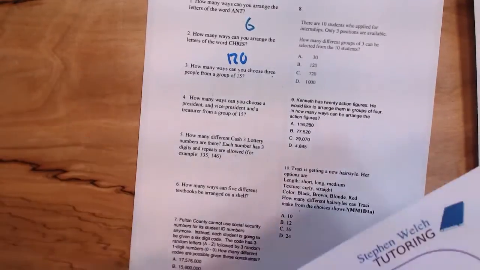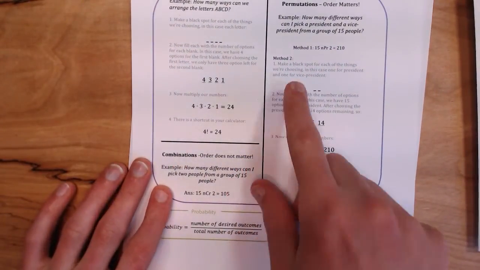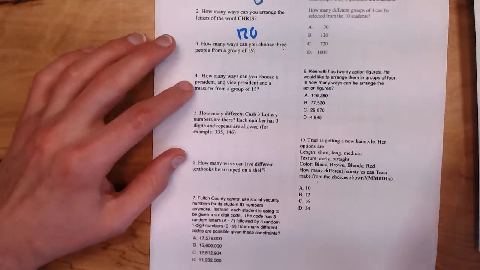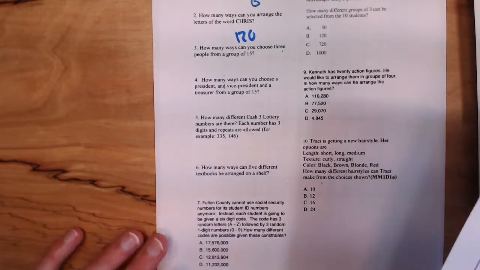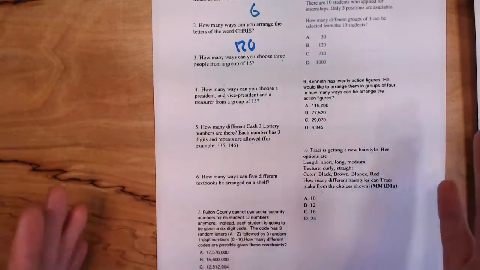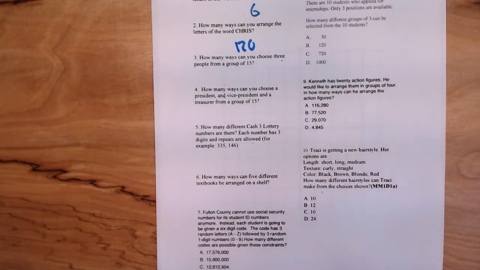And on your formula sheet, I have some notes here. It says combinations order does not matter. Permutation order does matter. So I'll show you that when we do number 4 here. That'll be a permutation, and it's really similar to 3. I did that on purpose. But anyway, combination order does not matter. Whenever you're just picking a certain number of things from a larger set, that's going to be a combination.